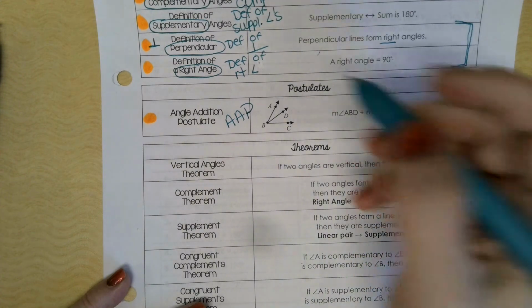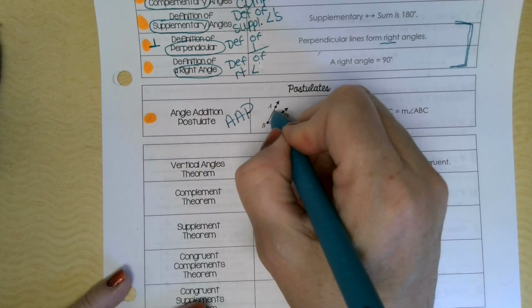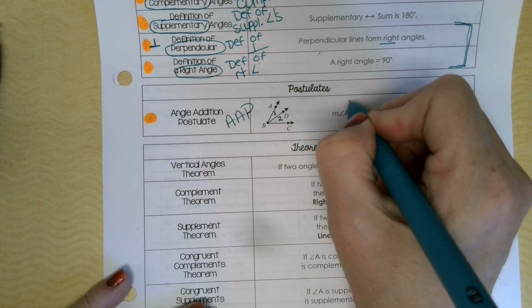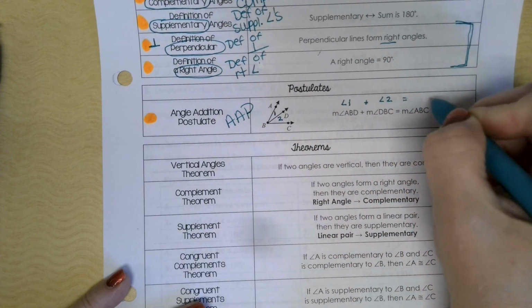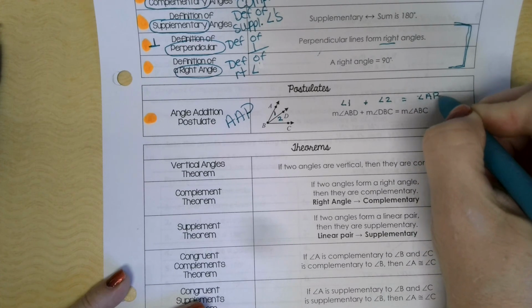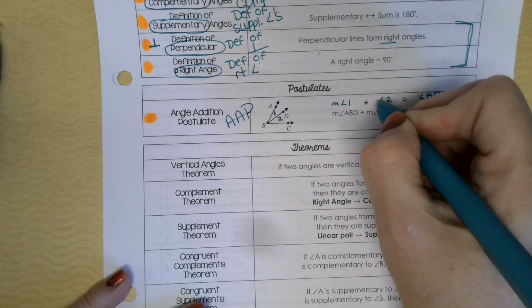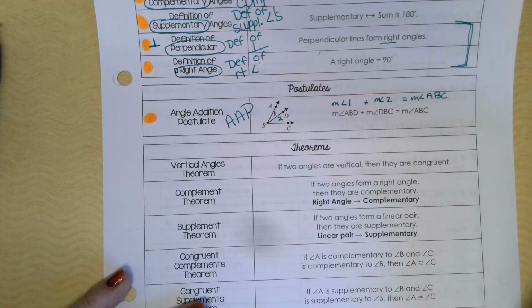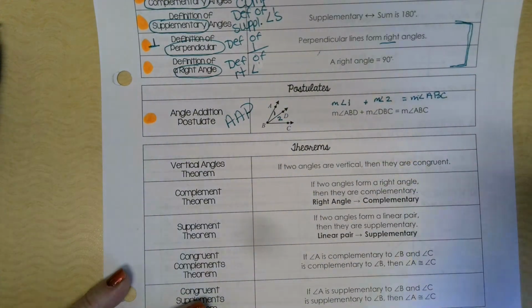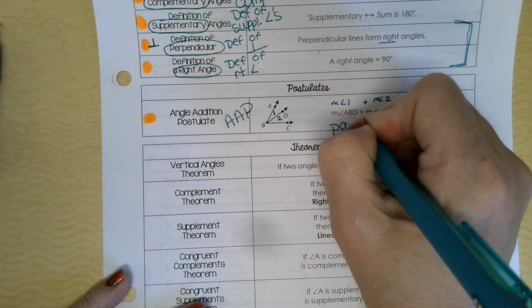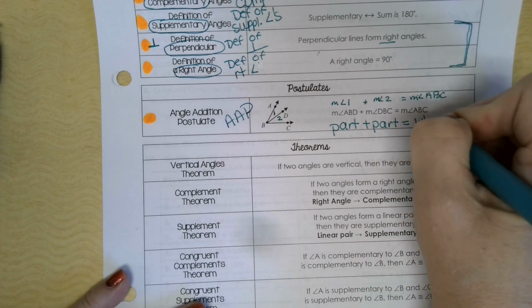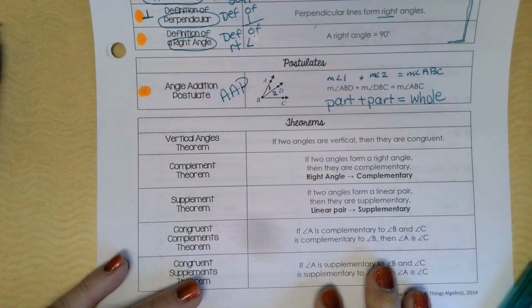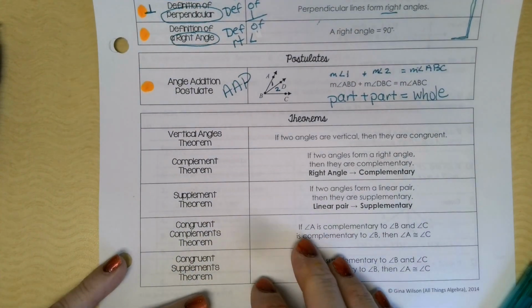So what this is, if I put a 1 and a 2 in here, angle 1 plus angle 2 equals angle ABC. And we can put the measures there. It's the measures that are equal. So part plus part equals whole. That's the angle addition postulate, just like we had segment addition postulate.